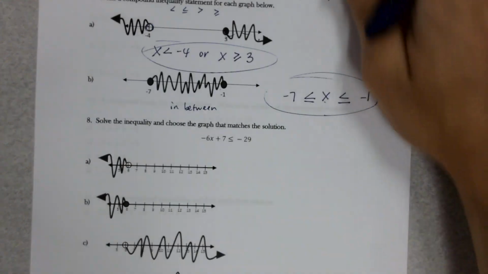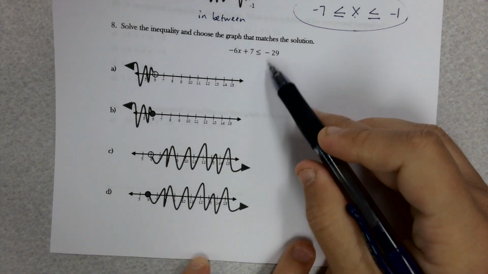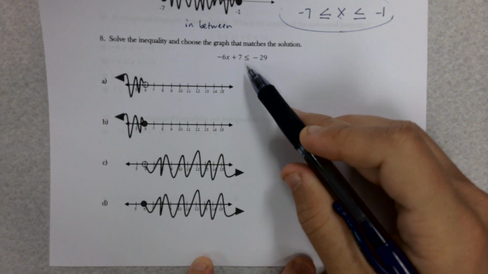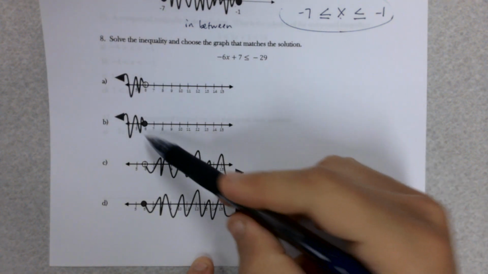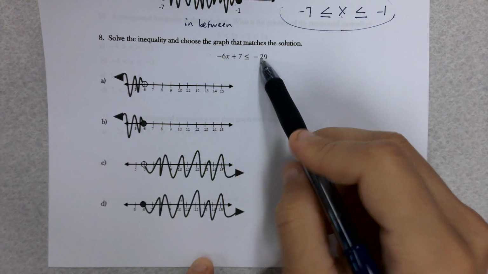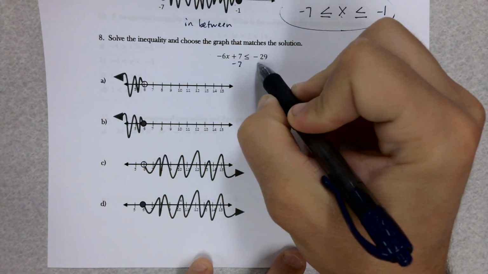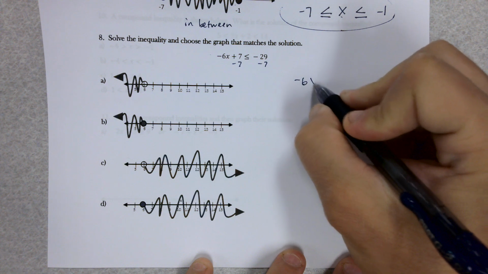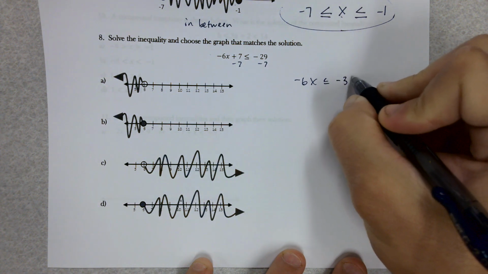Number 8, last one here on this page. How could I solve this inequality? We did equations first because we didn't have to worry about all this number line nonsense. But solving an inequality is the exact same way. Still got to get rid of the constants to the other side. And then we want to isolate the variable.